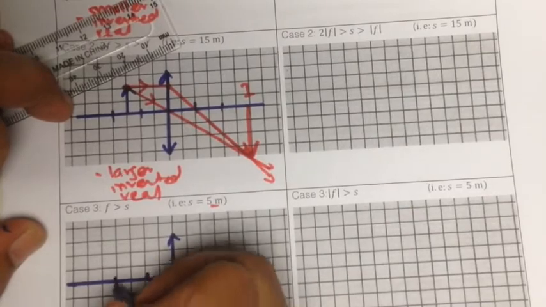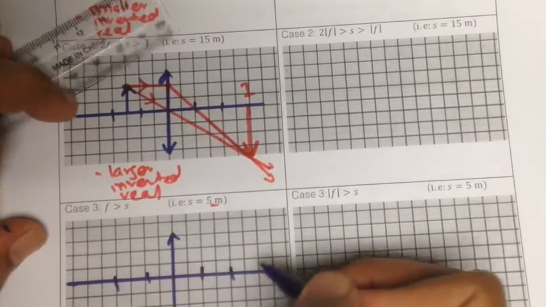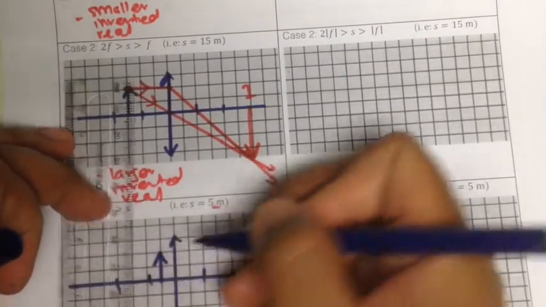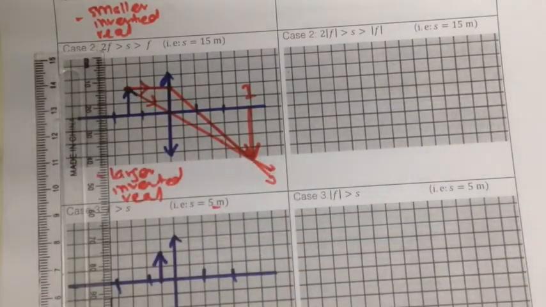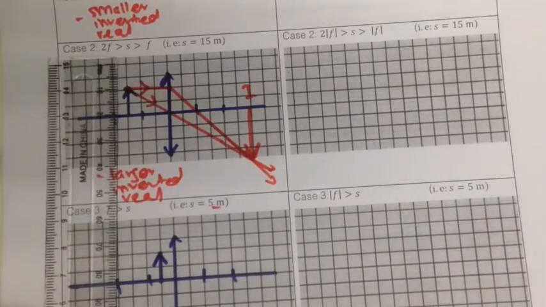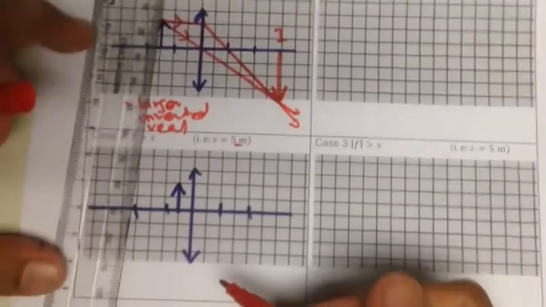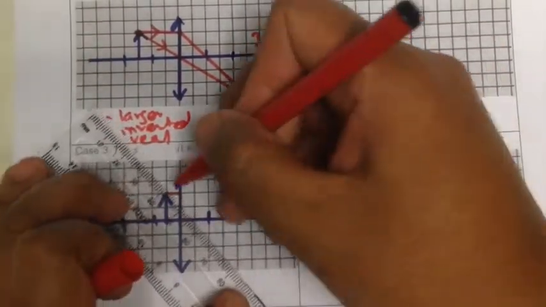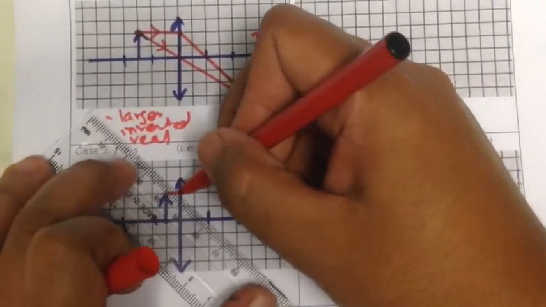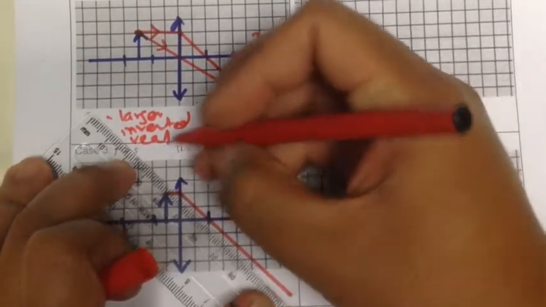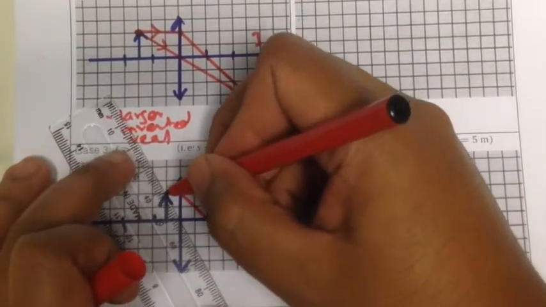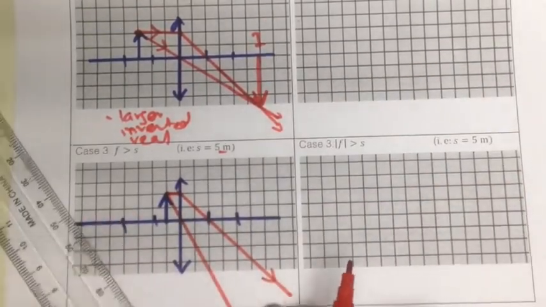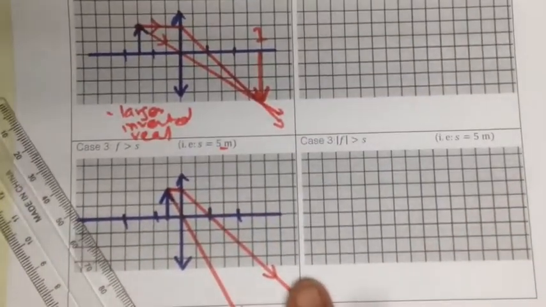Now the object is really close like this, a 5 meter example here. So let us draw: it's a parallel ray and being focused. Another one goes directly to the center. So we see that we don't have any intersection of rays.